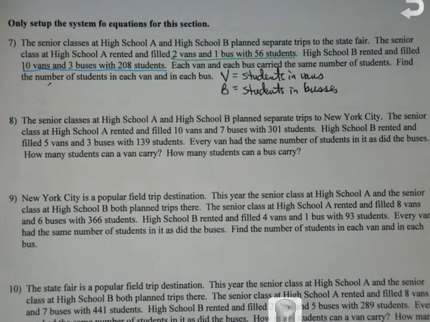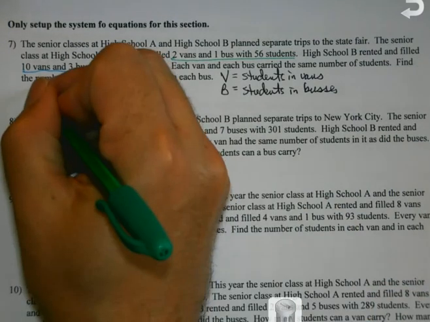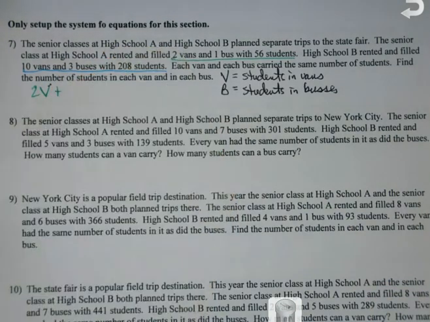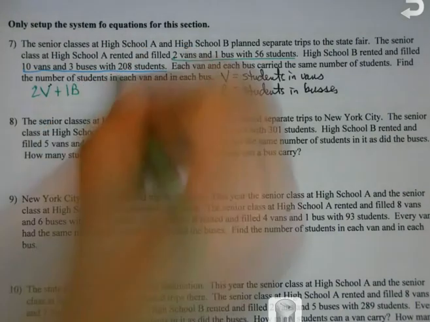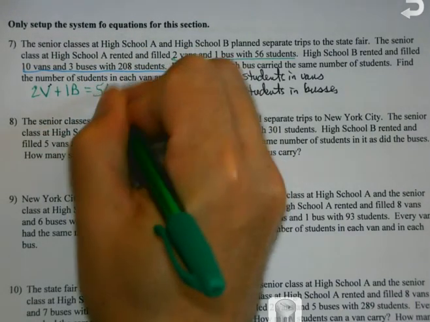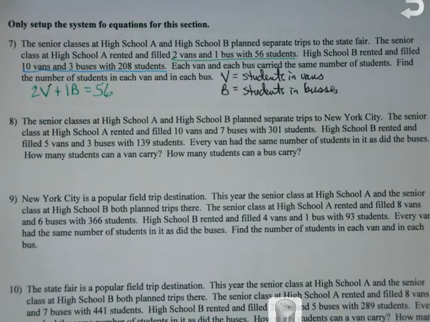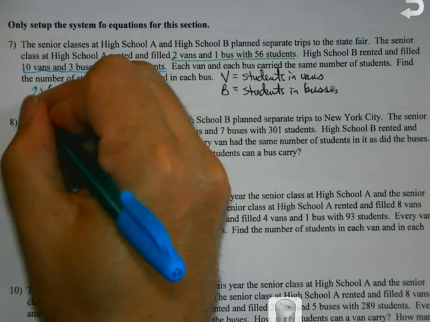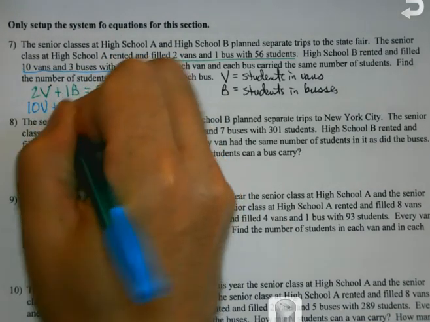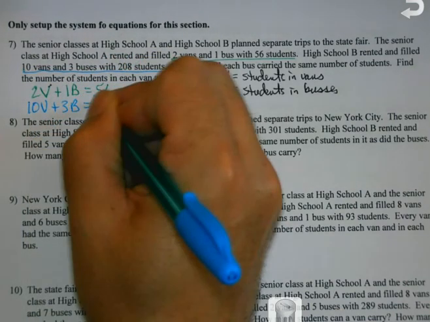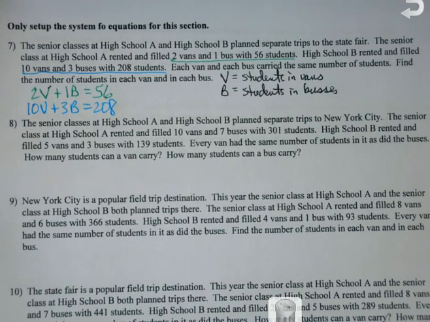So here's how this is going to work. I've got 2 vans plus 1 bus equals 56 students. And then I've got 10 vans plus 3 buses equals 208 students. And normally then I'd go through and solve it like we did before, but right now we're just working on some setup. We'll do a couple where we solve them.